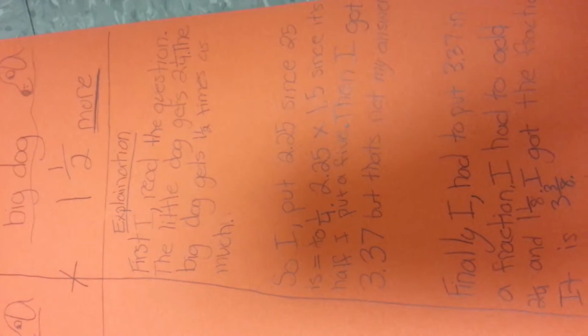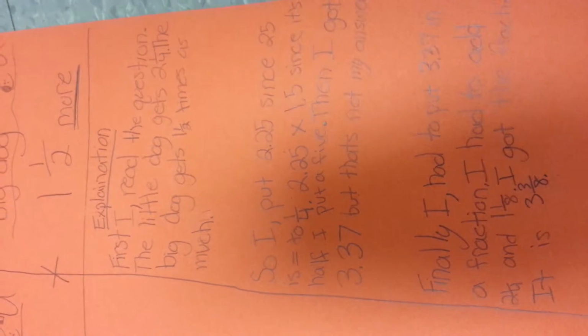Okay, let's look at what you wrote here. First I read the question. The little dog gets 2 1/4, the big dog gets 1 1/2 times as much. So I put 2.25, since .25 is equal to 1/4. 2.25 times 1.5, since it's half, I put in a 5.